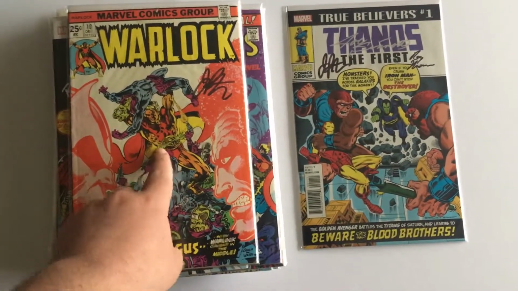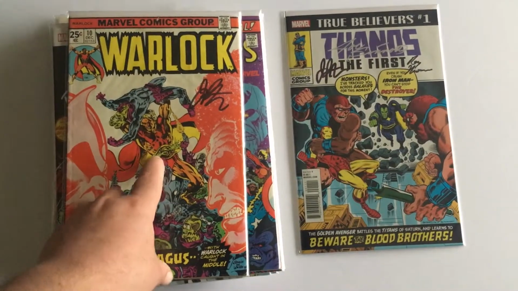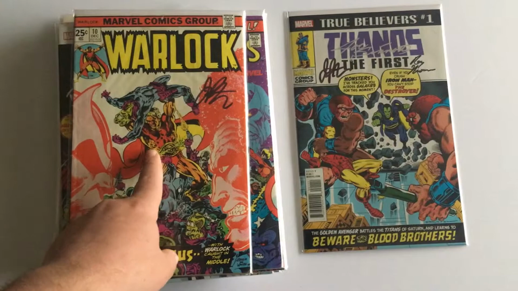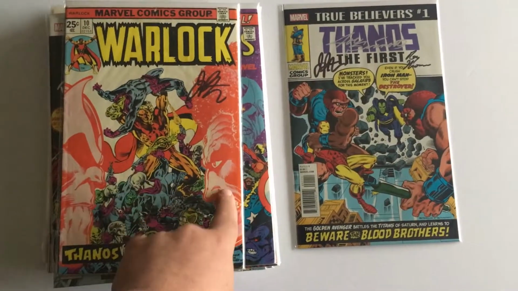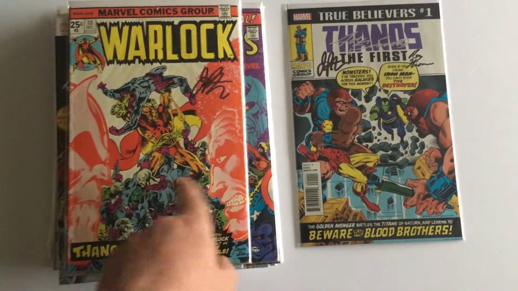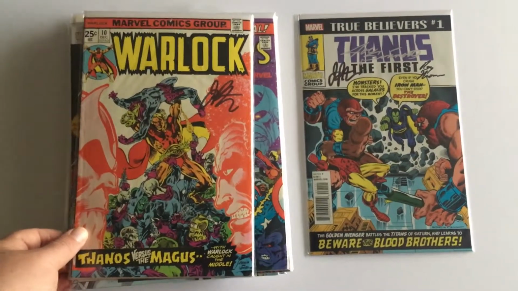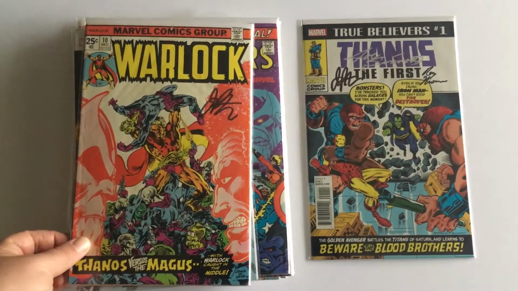Here's Warlock, the yellow DNA alien, originally called Him, created by Jack Kirby, and his alter ego, the Magus, facing off against Thanos. And this has a little bit of Thanos' origin, his original origin from the 1970s.